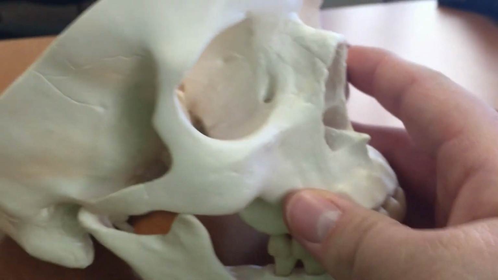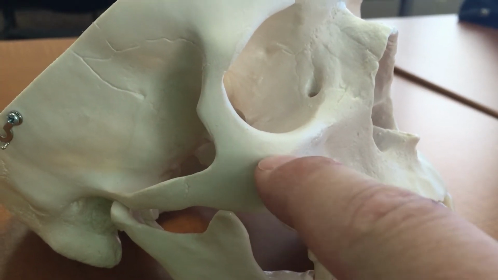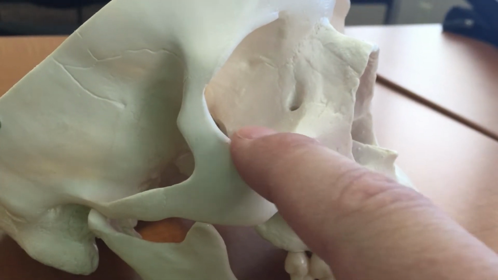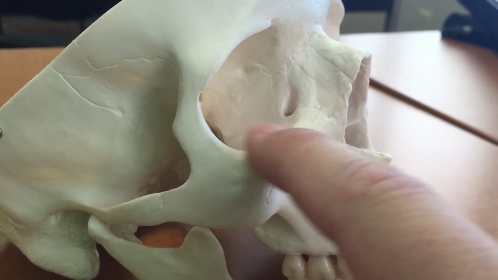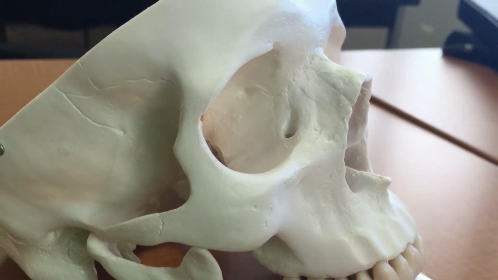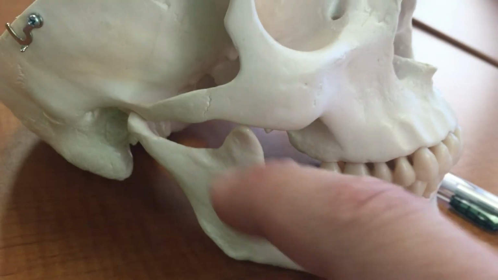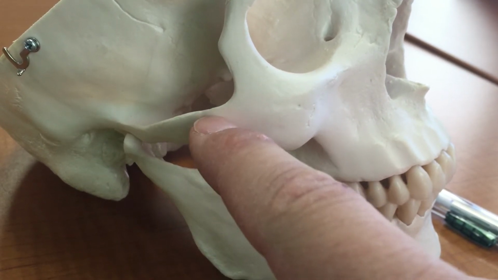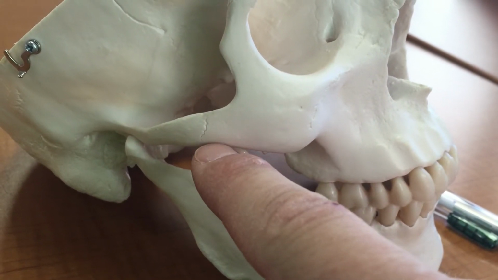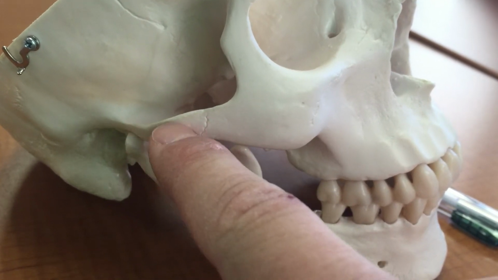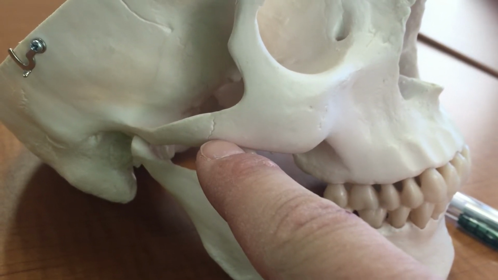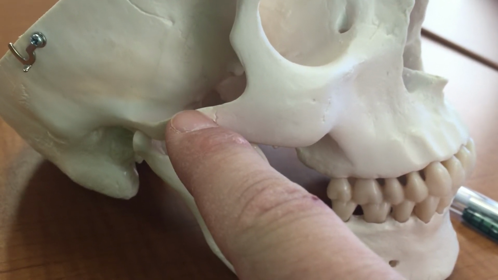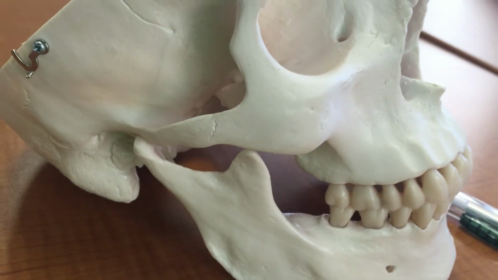Moving towards the side of our face, we have our zygomatic bones. Zygomatic bones form the bases of our cheeks. They also form the inferior and lateral walls of our orbits. As I mentioned earlier, they connect with the temporal bone at this suture here. The little projection connecting to that part of our temporal bone is called the temporal process. The zygomatic process of the temporal bone is where the zygomatic bone connected.